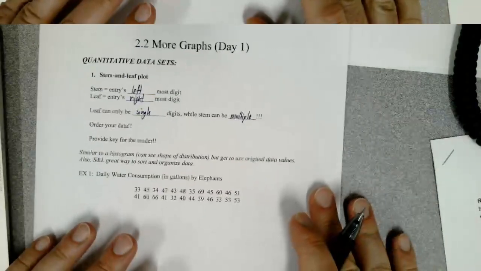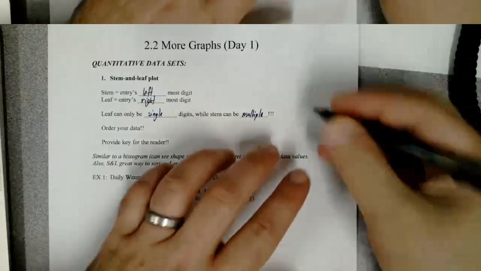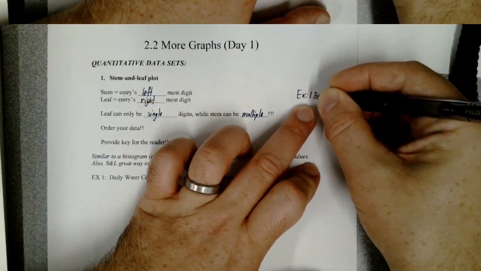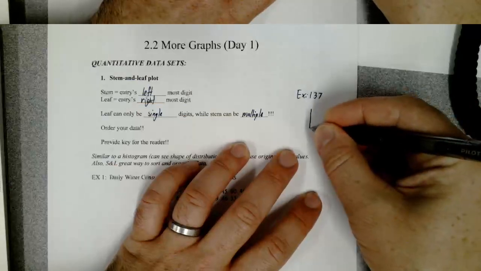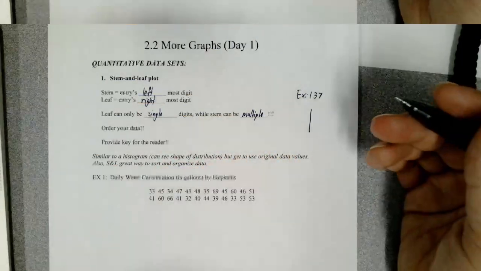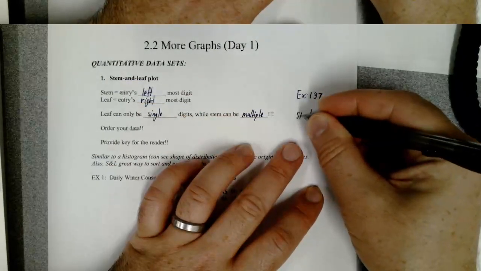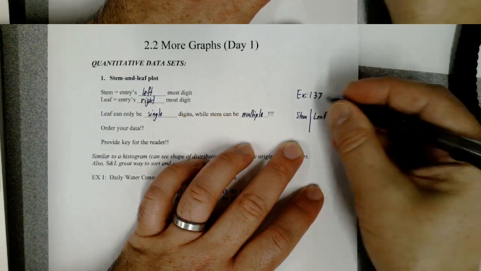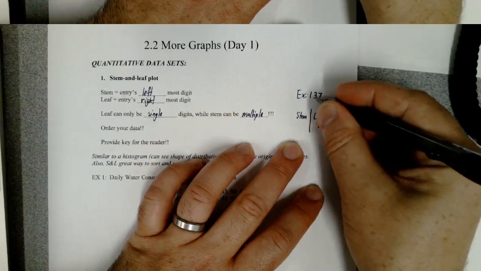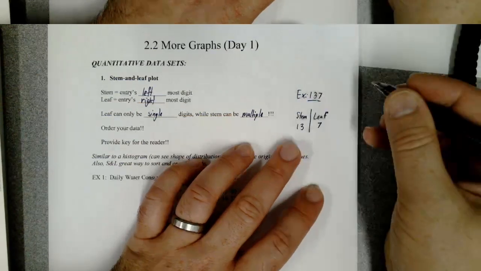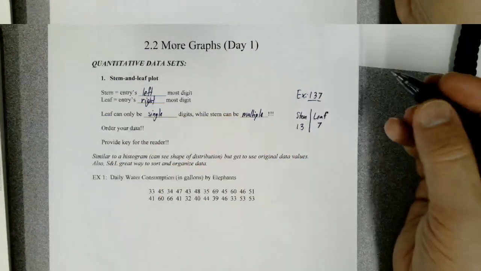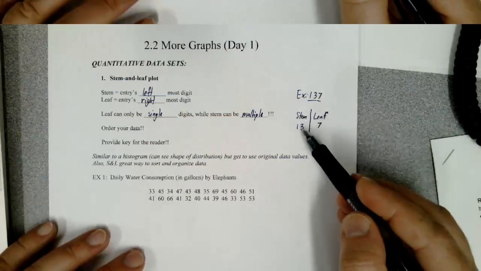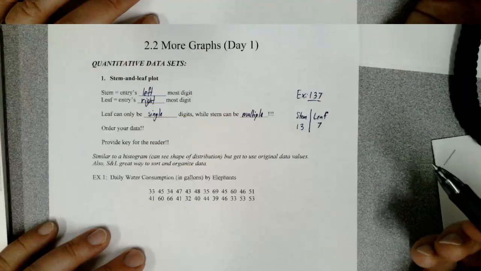The reason this comes up is what if I'm looking at a number like 137? When I make my stem and leaf plot, your leaf has to be that rightmost digit. So that's 7, and everything else would be your stem. So your leaf's the 7, and the stem is the 1, 3, or 13 over there. Together this makes 137.